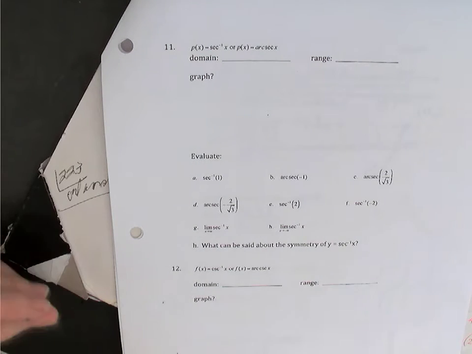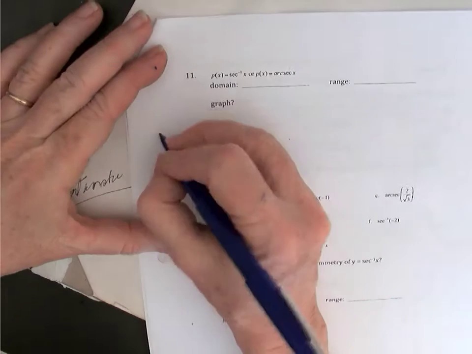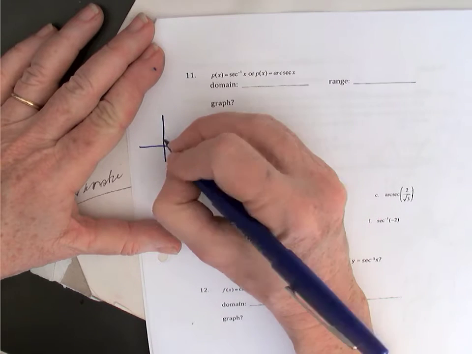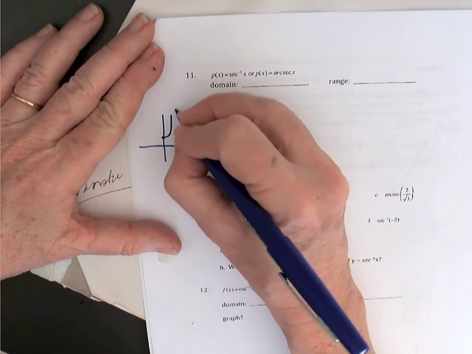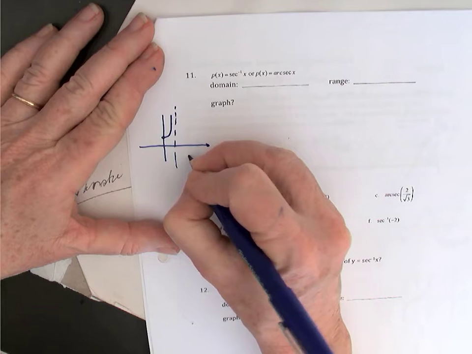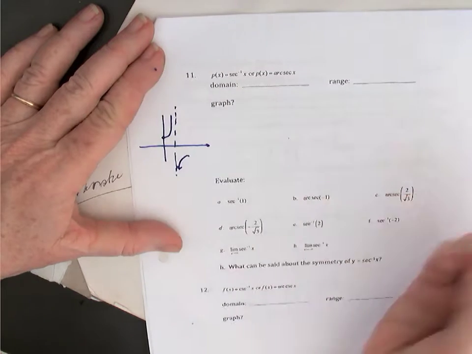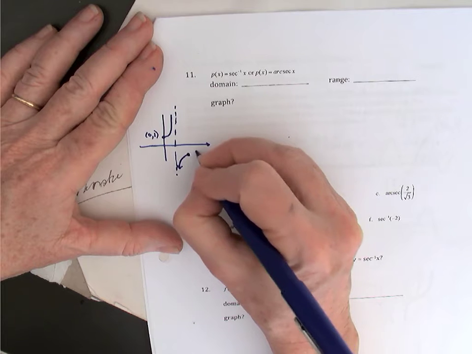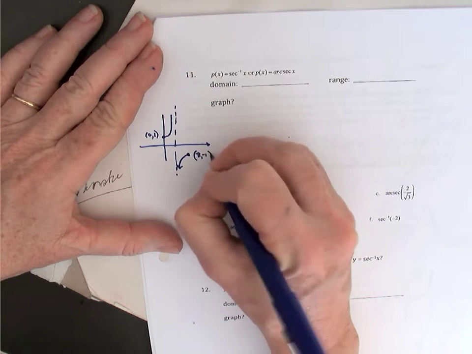For inverse secant, I always need to be referring to the regular secant graph. And frankly, I always need to create the regular secant graph by first looking at the graph of cosine and knowing where I'm going to have an asymptote. So I have a few ordered pairs. I have (0, 1). I know this point is going to be (pi, -1).